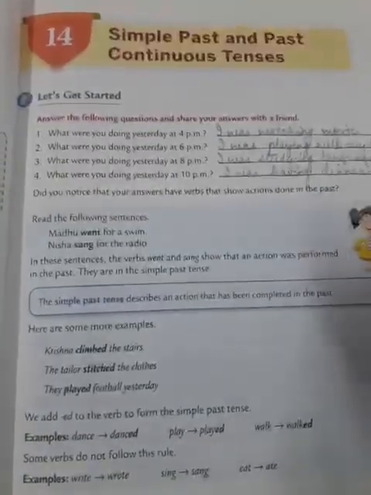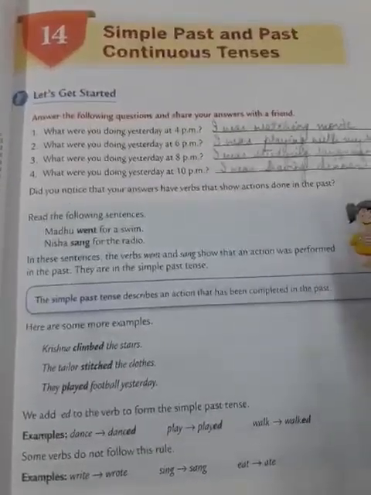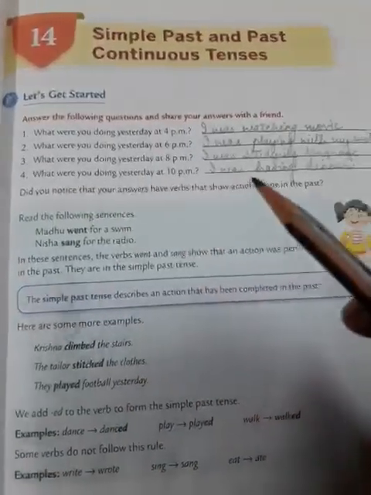Okay. What were you doing yesterday at 6 p.m? I was playing with my sister. Means I was playing yesterday. Right now I'm not doing anything, right now I'm not playing. But yesterday at 6 p.m. I was playing with my sister. What were you doing yesterday at 8 p.m? I was studying language. Means at 8 p.m. yesterday I was studying language.